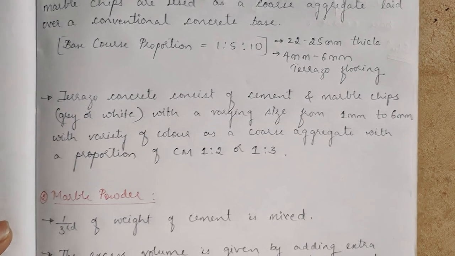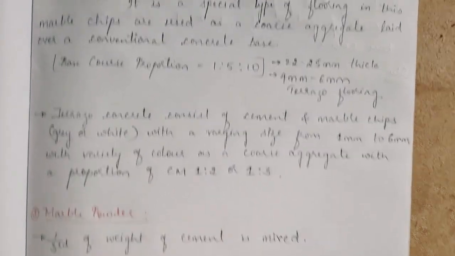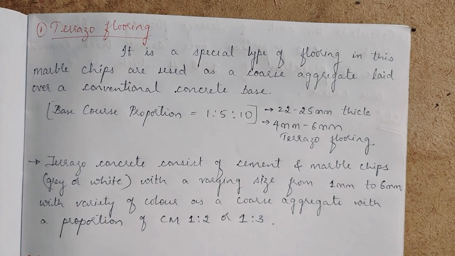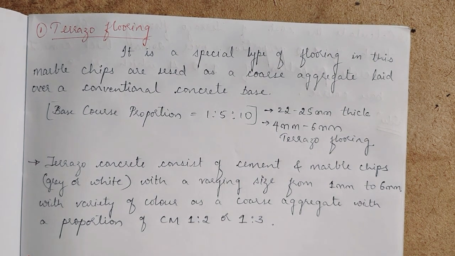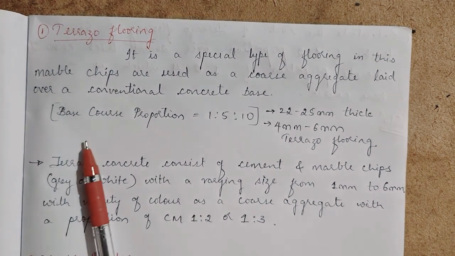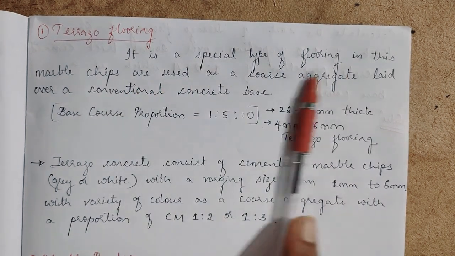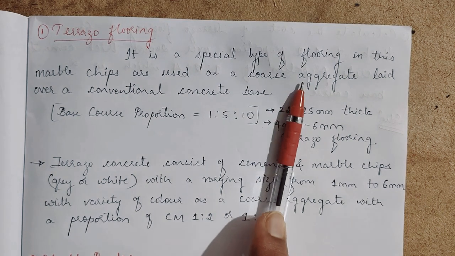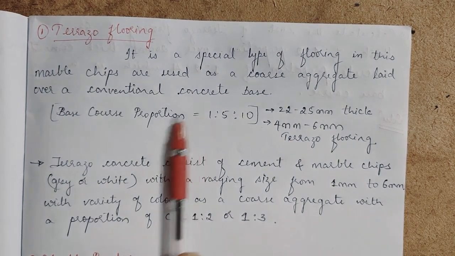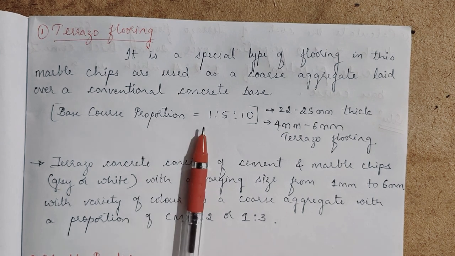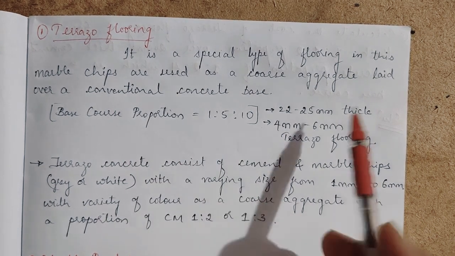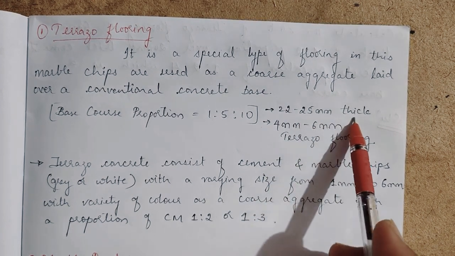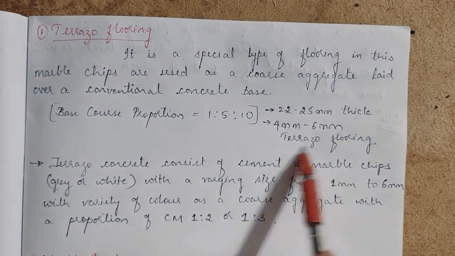The next type of item we will be covering is flooring. Before going to the flooring, we will learn some knowledge about it. That is terrazzo flooring, a special type of flooring. In this, marble chips are used as a coarse aggregate laid over a conventional concrete base. The base course proportion is 1:5:10, about 22 to 25 mm thick, and the terrazzo layer will be 4 mm to 6 mm.